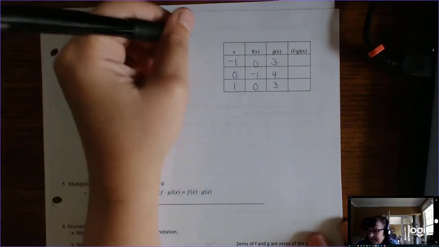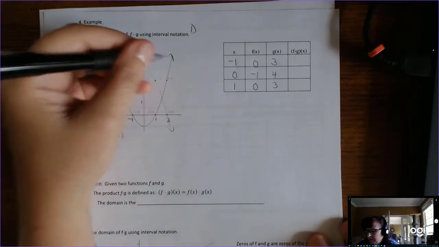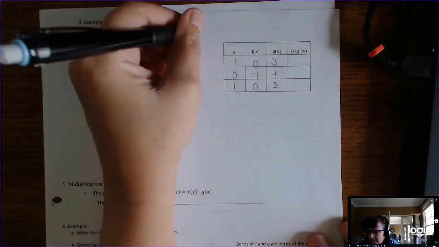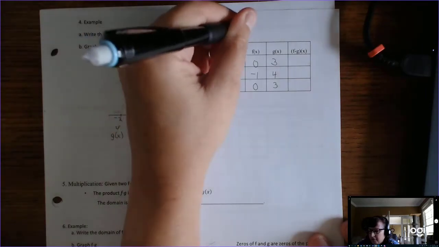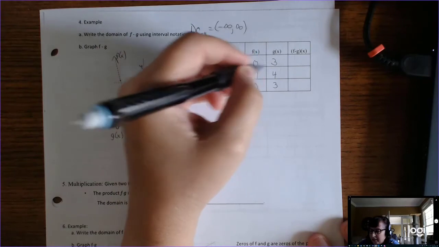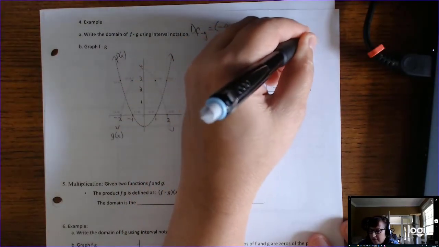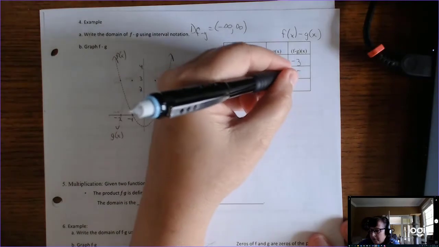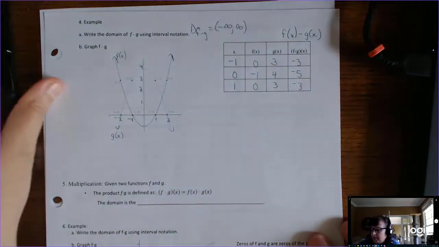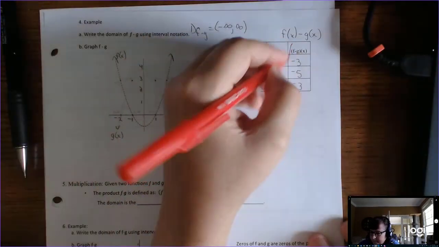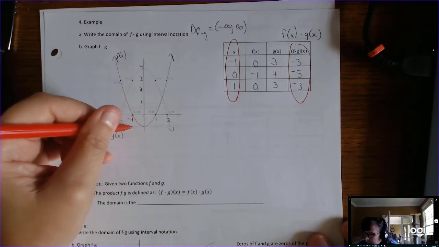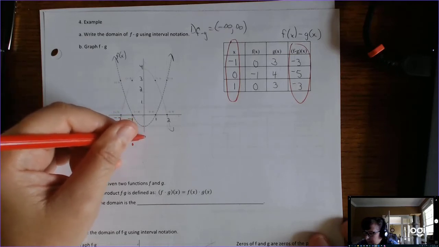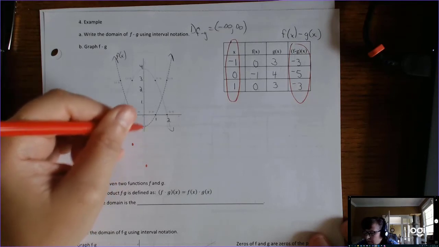Okay, we know the domain of this goes on forever and ever, and that goes on forever. There are no restrictions on the x-coordinates. On the x-axis, x can be anything. So the domain of f minus g is going to be -infinity to infinity. All right, now let's find f minus g. So we will take these y coordinates because f minus g of x is the same thing as f of x minus g of x. So 0 minus 3 is -3. -1 minus 4 is -5. 0 minus 3 is -3. And we have these points. So we'll graph -1, -3, 0, -5, and 1, -3.